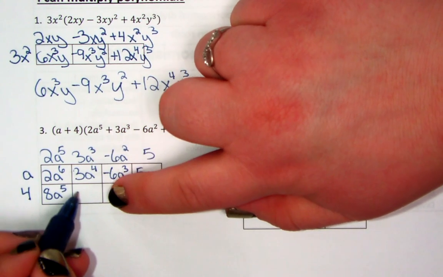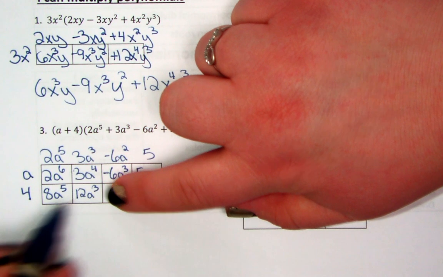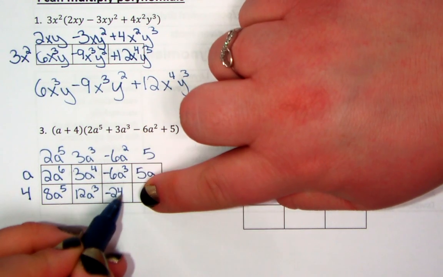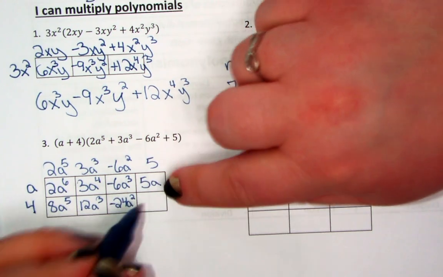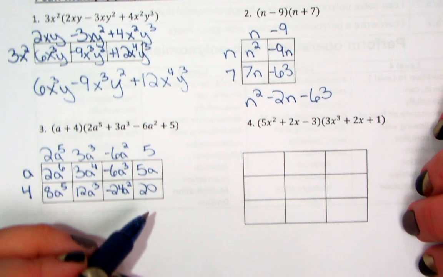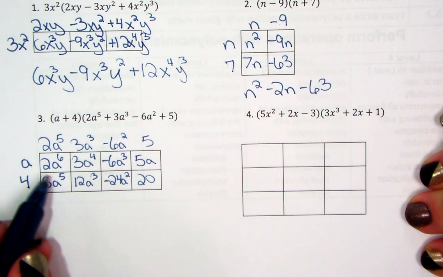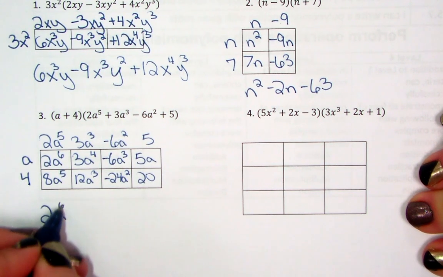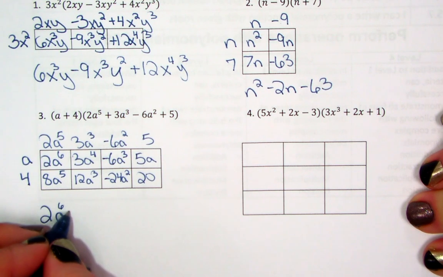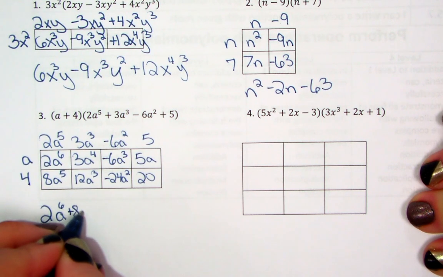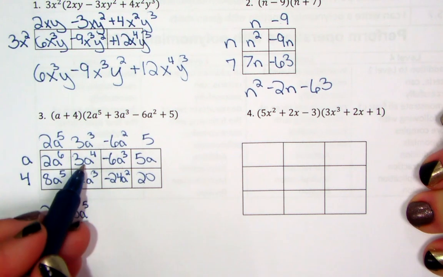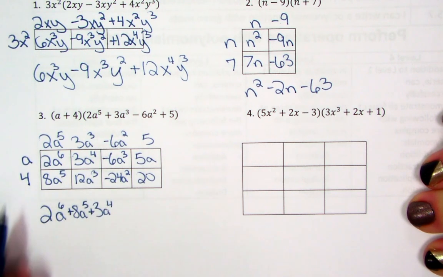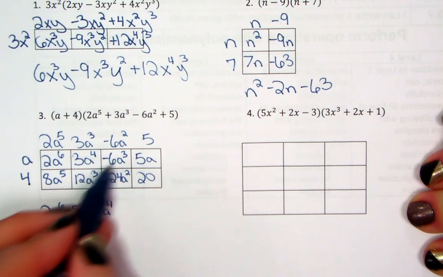4 times 3a cubed, 12a cubed. 4 times negative 6a squared, negative 24a squared. 4 times 5, 20. Now we're looking for like terms. There's only one term that has a to the sixth, one term that has a to the fifth, one term with a to the fourth, and there are two terms that have a cubed.